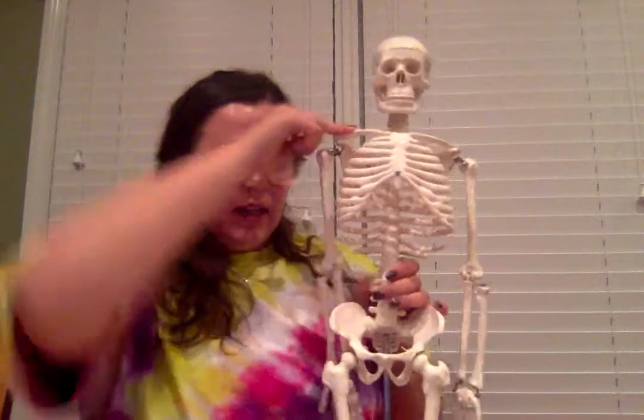Okay, moving on to the appendicular skeleton. Starting with the upper extremity right here, we have the scapula, and then the clavicle. And then we have the humerus, the radius, the ulna, and then we have the carpal bones, which are 8 bones.